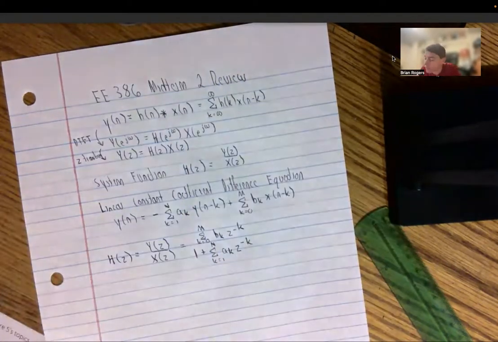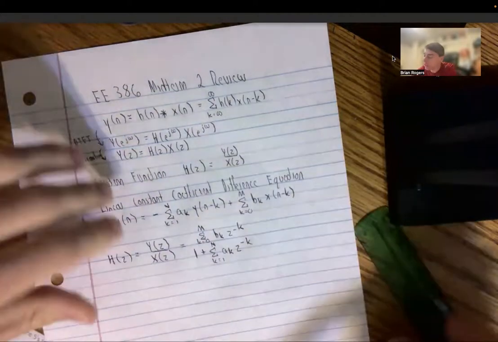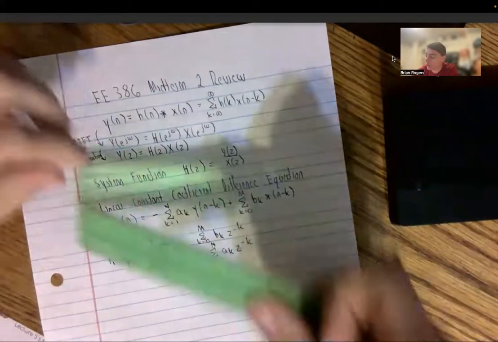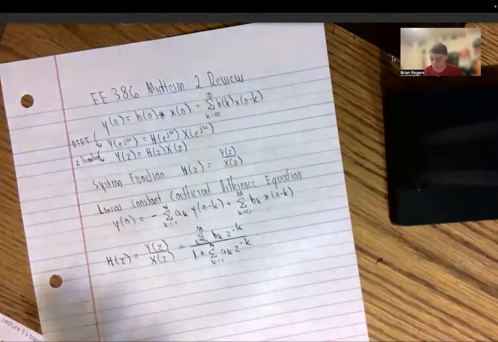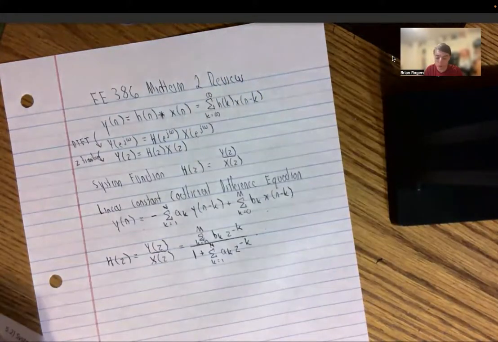And this would be your generalized format when you're solving for that system function. And we saw within the class, we plugged this into MATLAB in order to prove it.